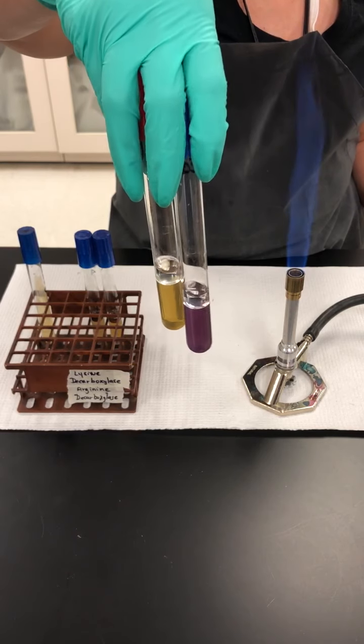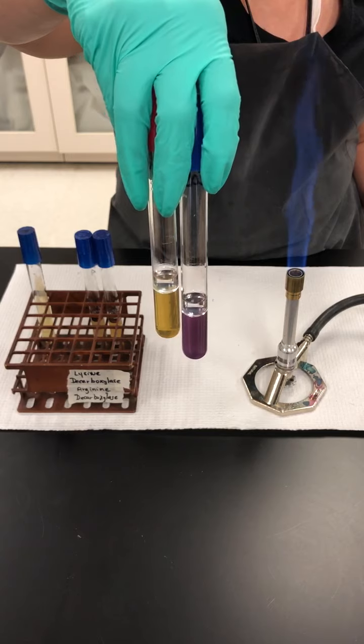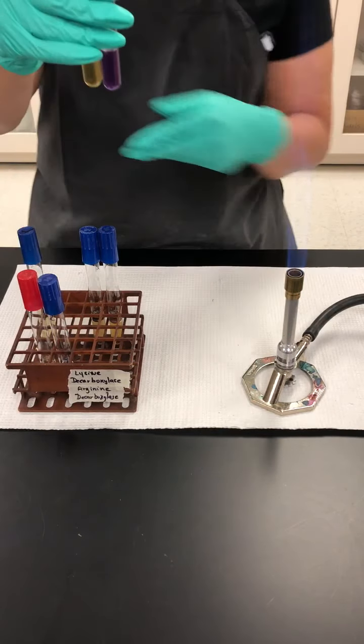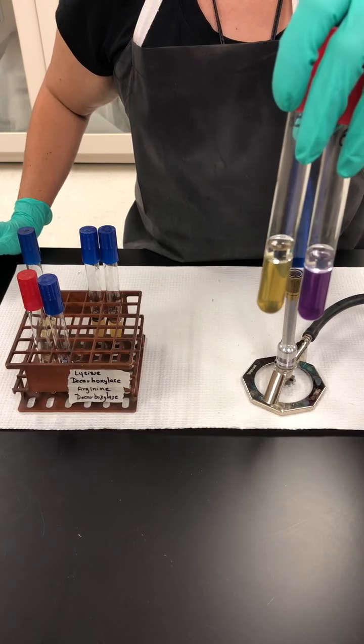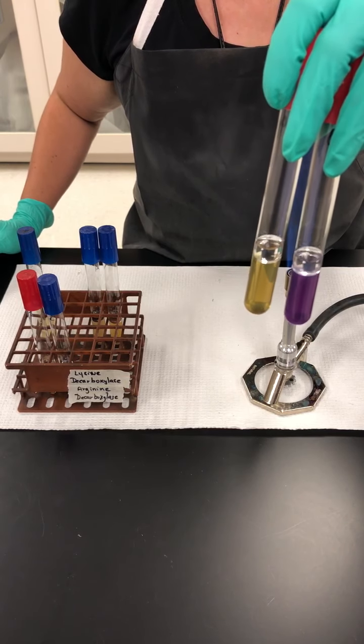So the purple one here is the Enterobacter aerogenes. The yellow one is Enterobacter cloacae. We can see the results for the arginine tubes. Again, yellow is basically just the use of the sugar, but what we want is decarboxylation, which is demonstrated in the purple tube.